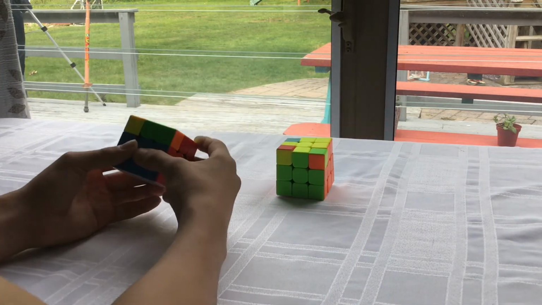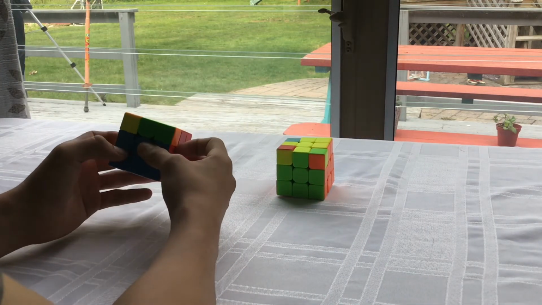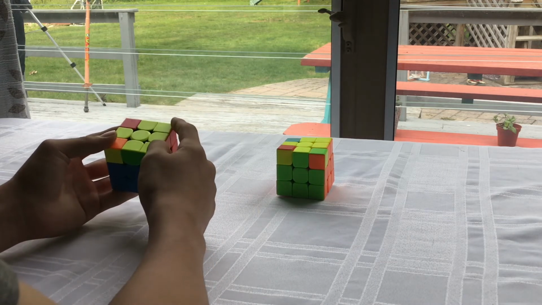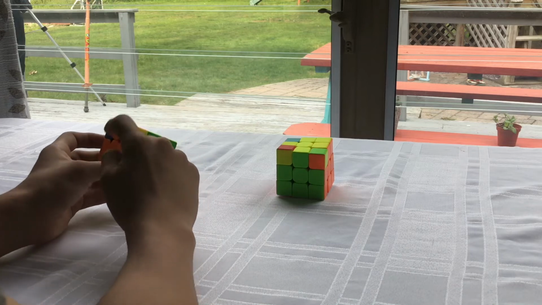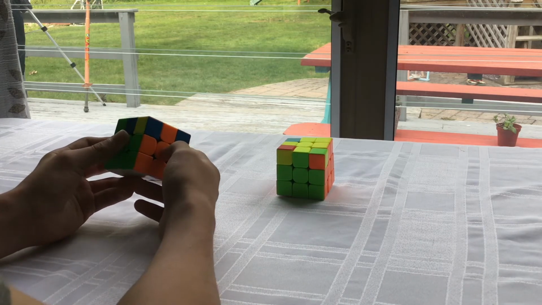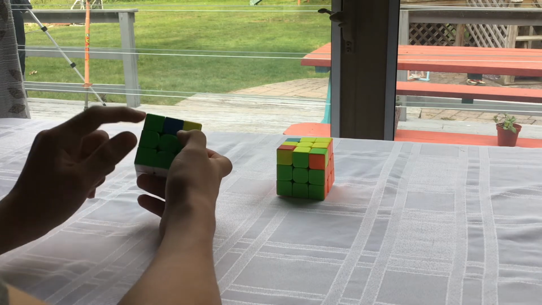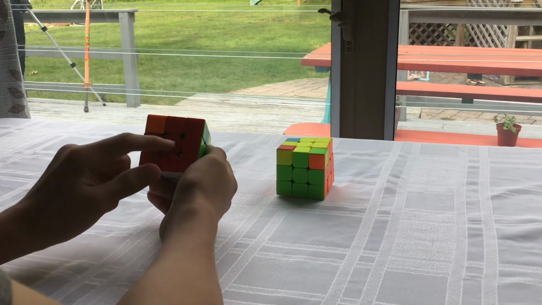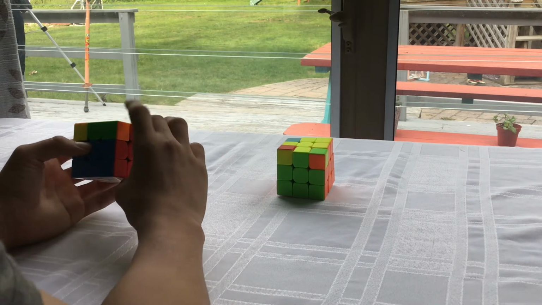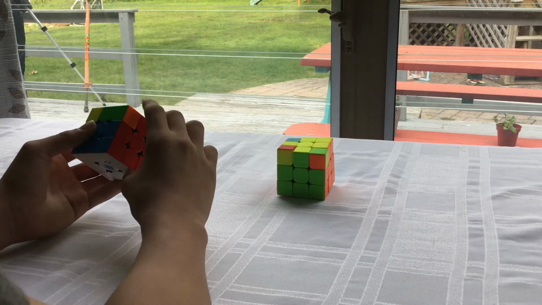The second case you'll encounter is if the edges, the corners are arranged diagonally. You can see that orange and blue, but not red and blue, and then red and green, yes, but not green and orange. These are diagonal. What you want to do is do the same sequence of moves again.